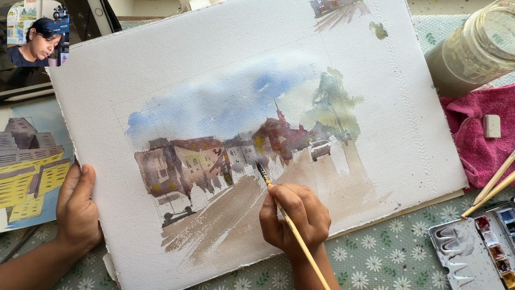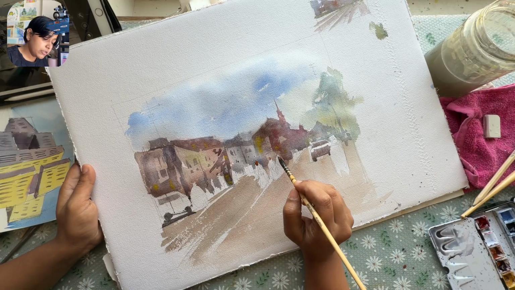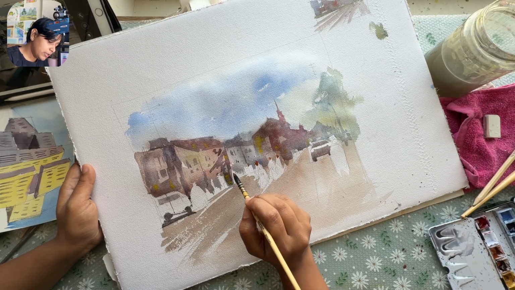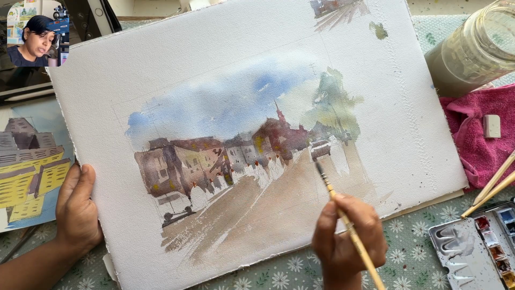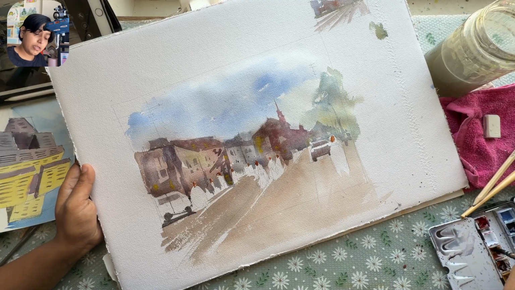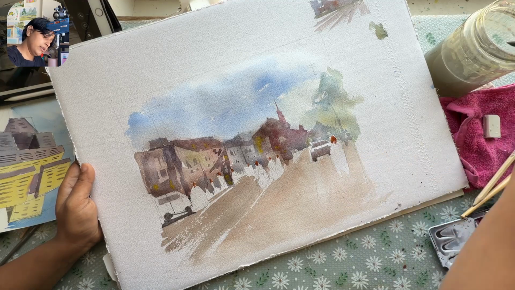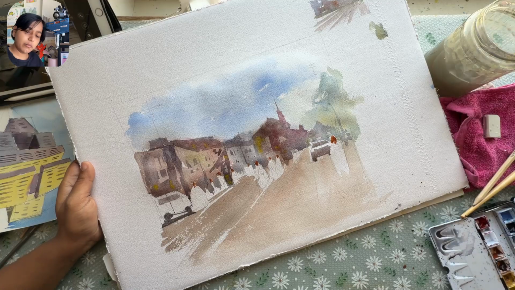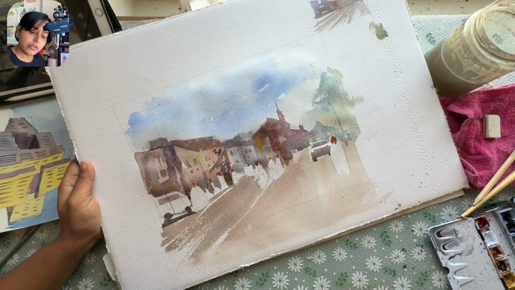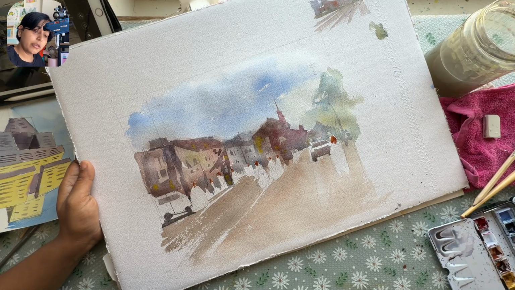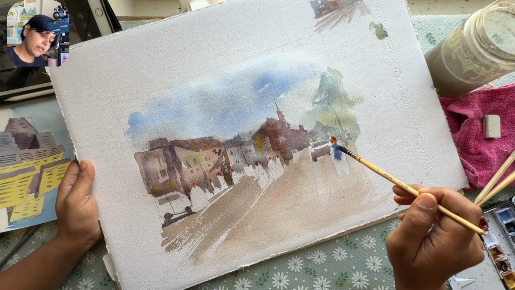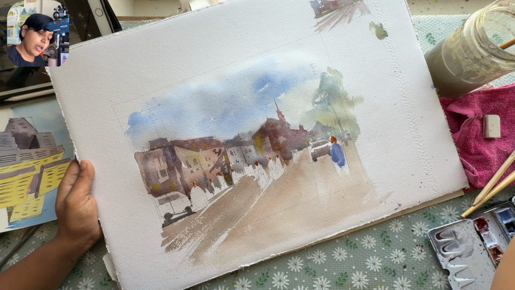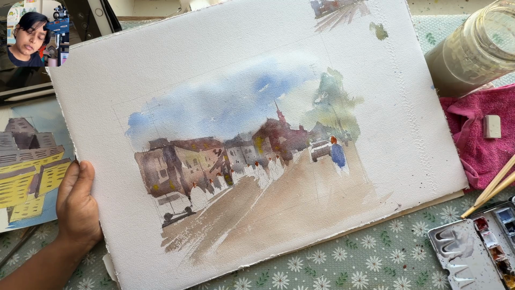Now let's do the figures. I'll use burnt sienna for the heads, adding heads and heads, then heads again. And then I will add some colors. I think this can be a lilac. Let me use lilac for this guy.